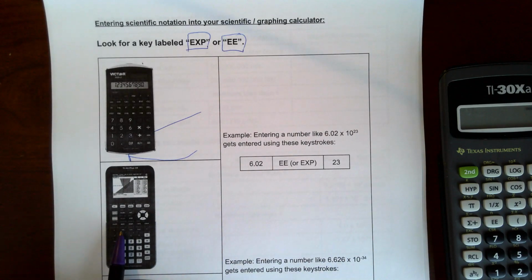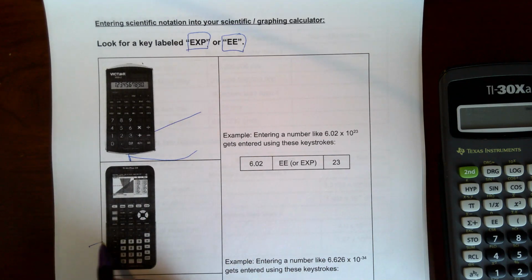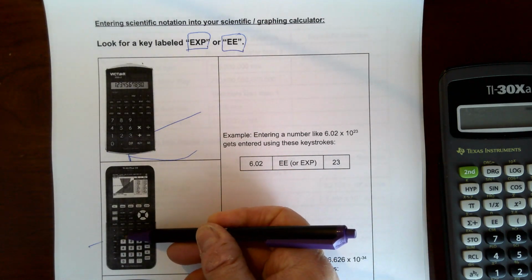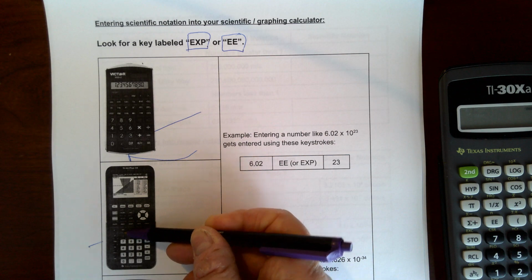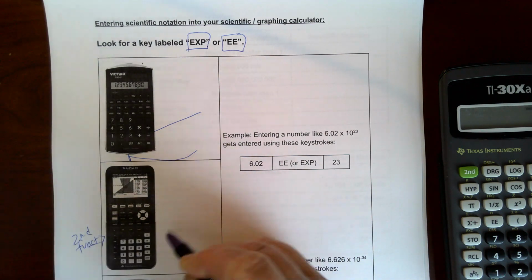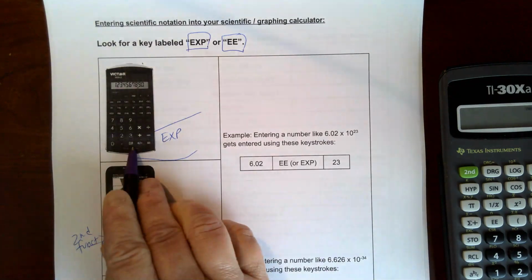On this graphing calculator, there is an EE button, and I know this is super hard to see, but right here above the 7 is a key, and above that key is a second function. And it is labeled as an EE. So this calculator had an EXP button.